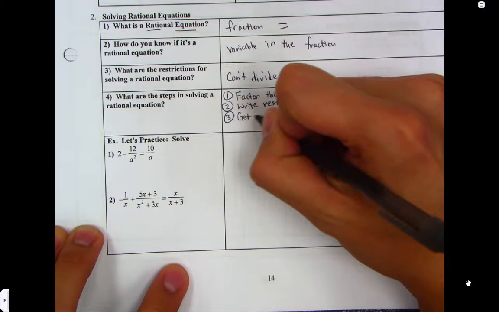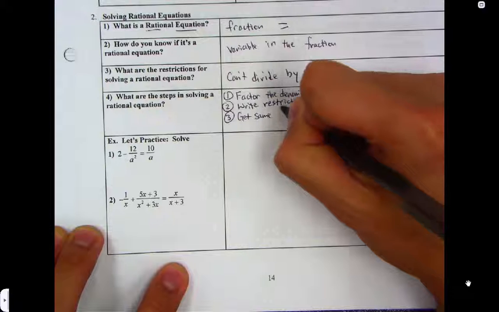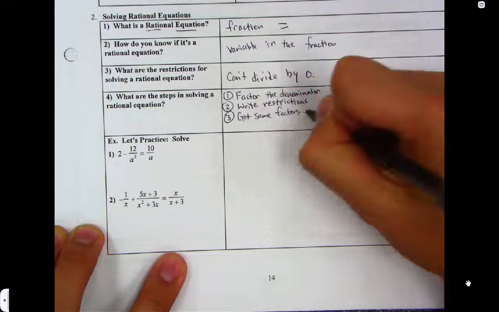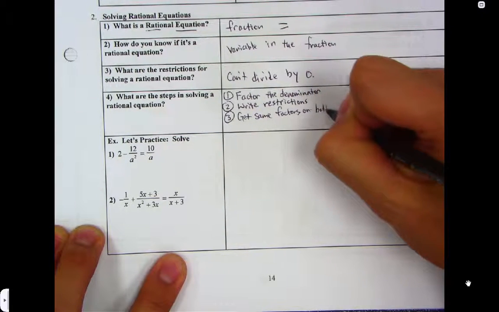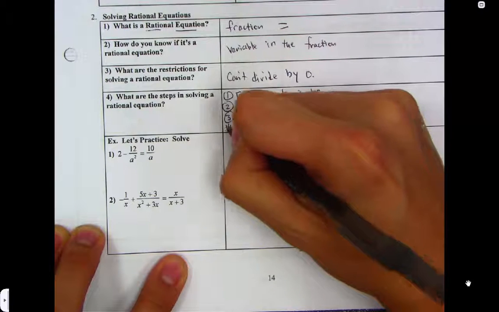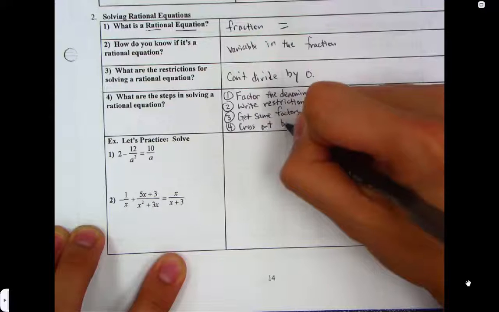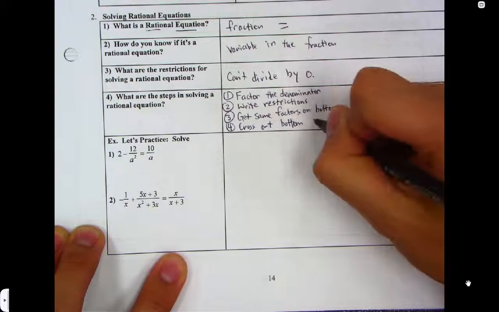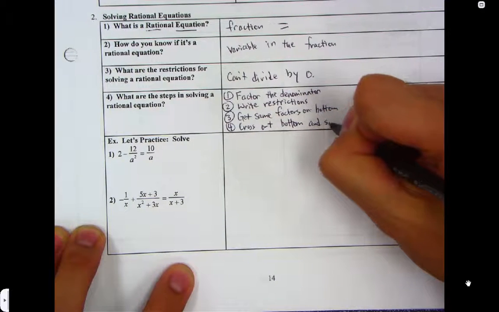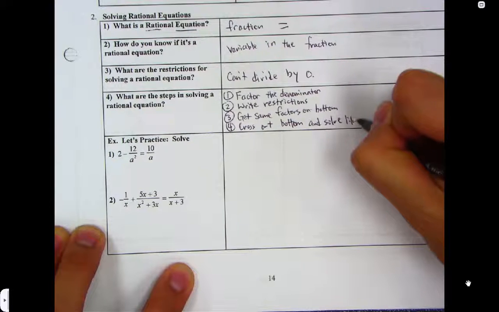Get same factors on bottom. And step 4, cross out bottom and solve like equation.